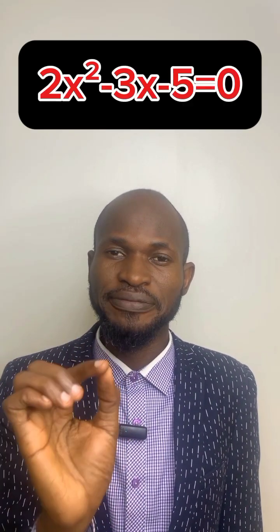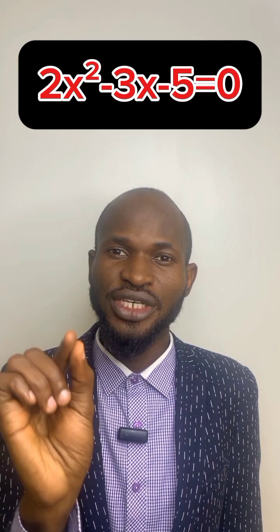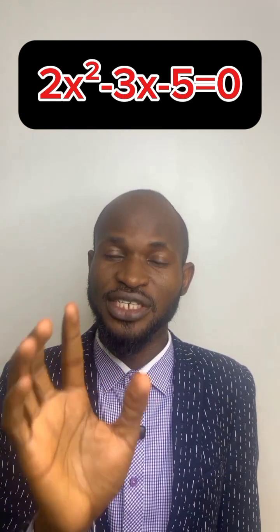The first thing you need to do is move the minus 5 to the other side of your equation. That's the first thing you need to do. Write your equation down. Don't rush. Just write your equation down. That is 2x squared minus 3x minus 5 is equal to 0.